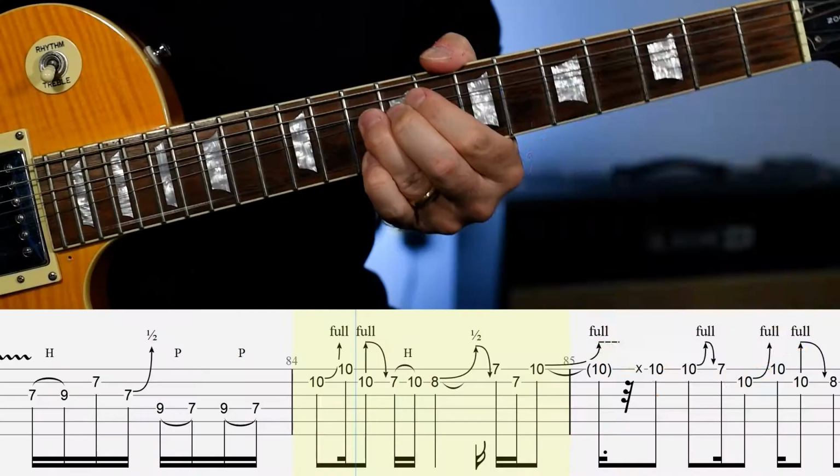Hey, this is Chris from GuitArmy, and in this guitar lesson I'm going to be showing you how to play one of the greatest guitar solos of all time, Hotel California by the Eagles.